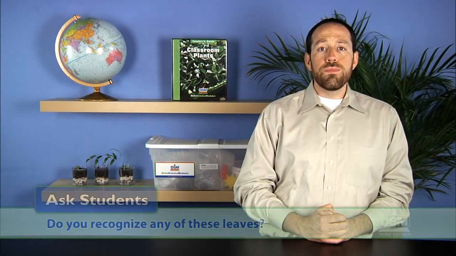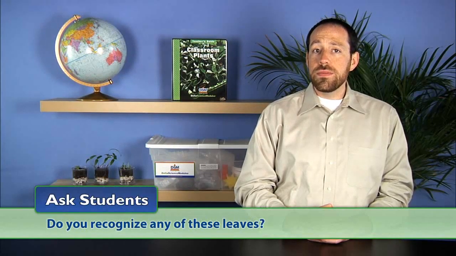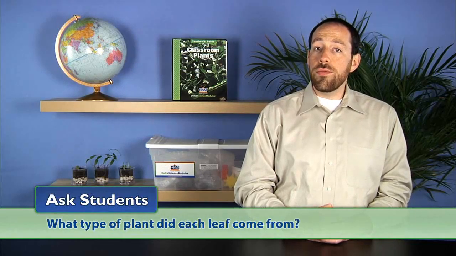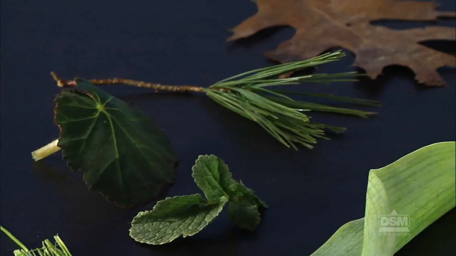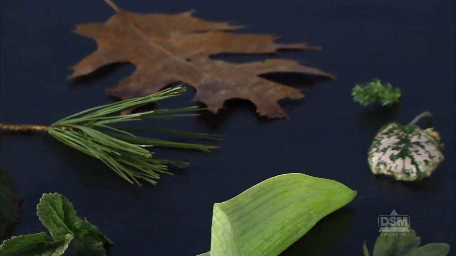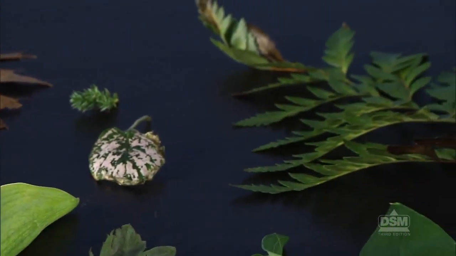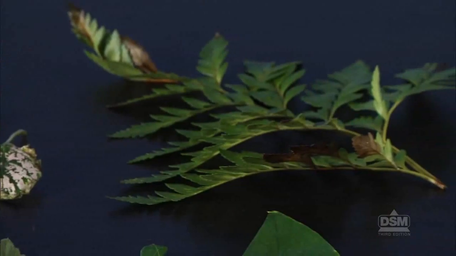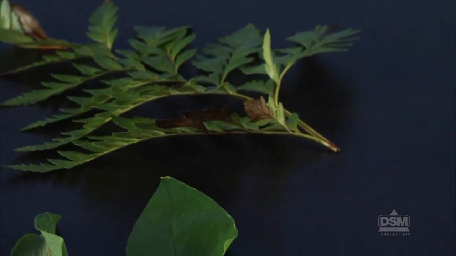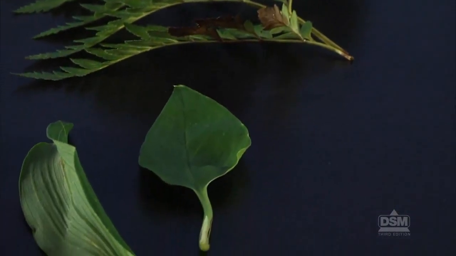Ask students, do you recognize any of these leaves? What type of plant did each leaf come from? Answers will vary depending on the specimens collected. Instruct students to compare the leaves, noting differences in size and shape. Lead students to conclude that plant leaves come in a variety of sizes, shapes, and arrangements, and that these characteristics are used to identify types of plants.